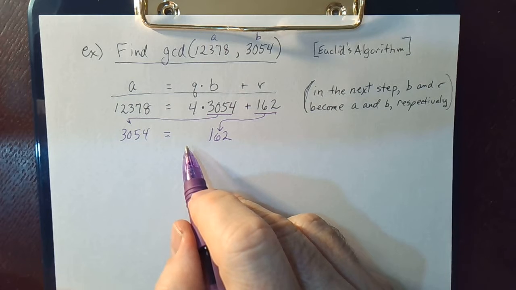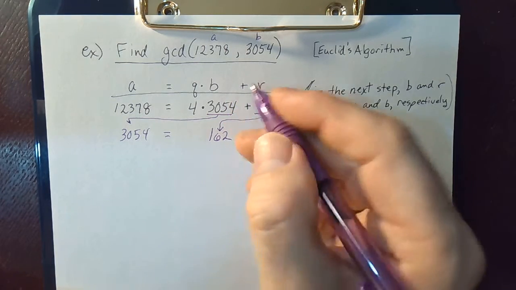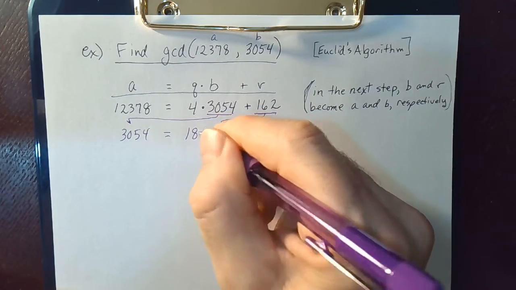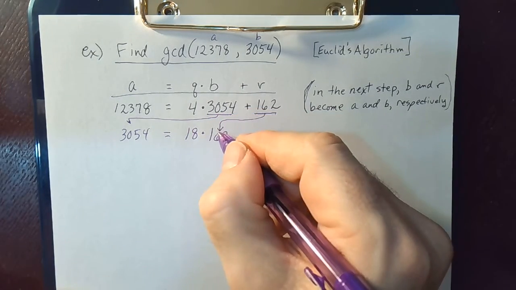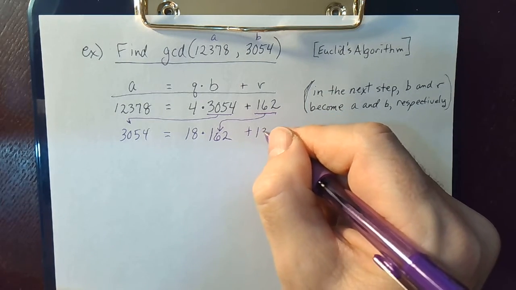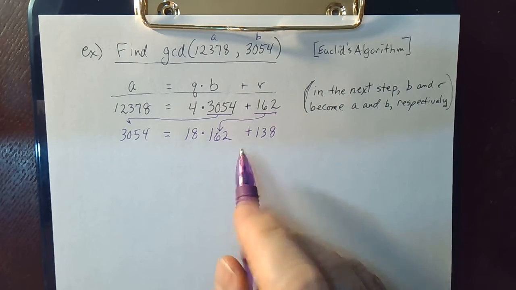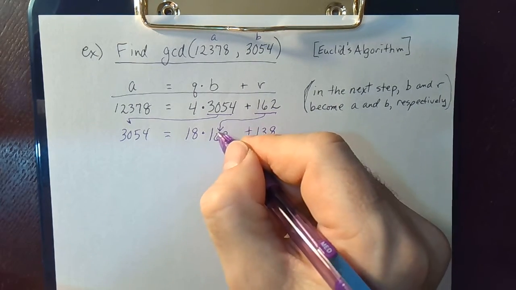And using the division algorithm again, I'm going to get that 3054 is 18 times 162 plus a remainder of 138. Okay, and then we're going to repeat that.